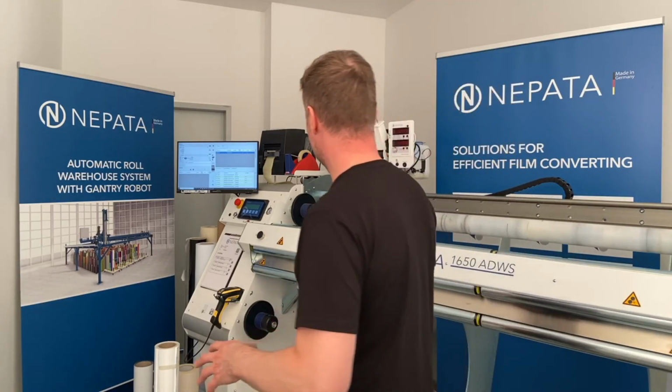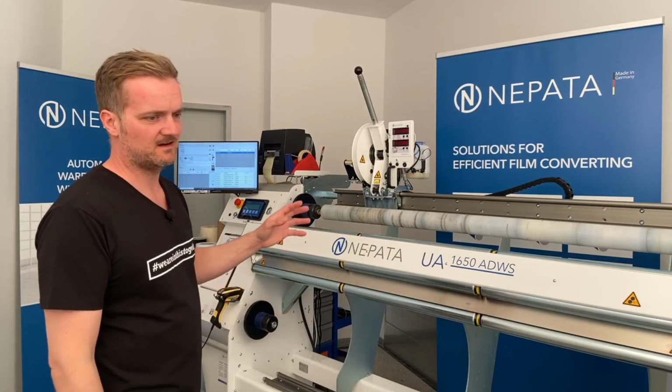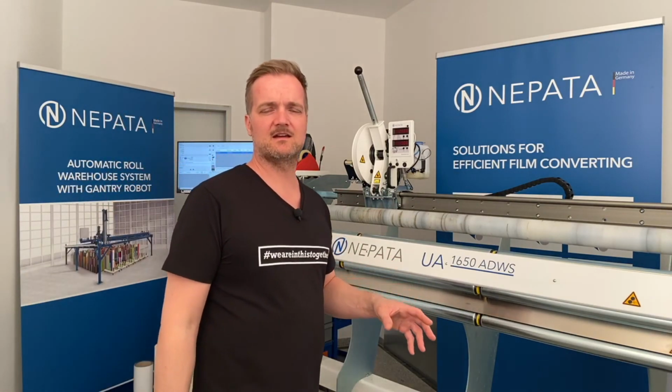Our converting equipment, so our rewinders and slitters and converting centers, all provide a significant increase of overall productivity, about 40 to 50% in terms of the amount of time you need to do a converting job compared to a simple machine or a simple device.